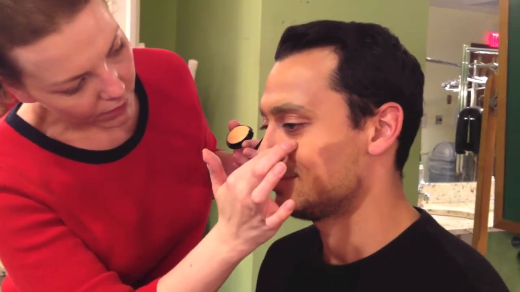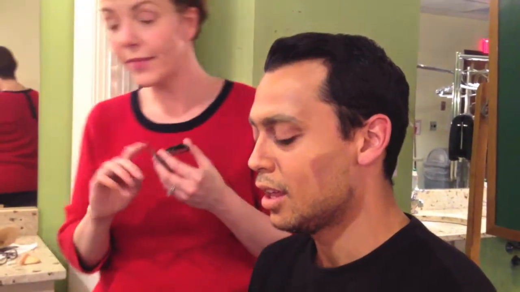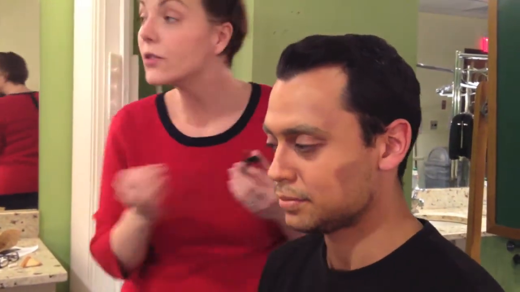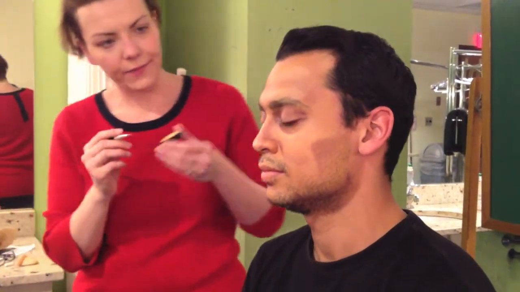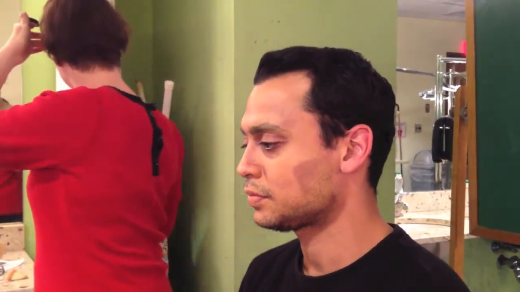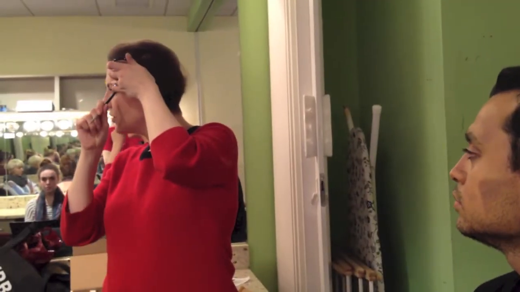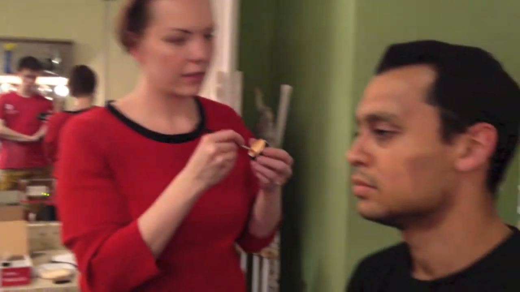And notice I'm being conservative with the highlight. Also, since we've created this new fold here, I'm going to hit all this down to the crease of the eye with highlight.